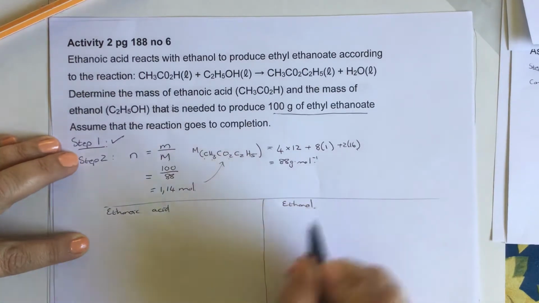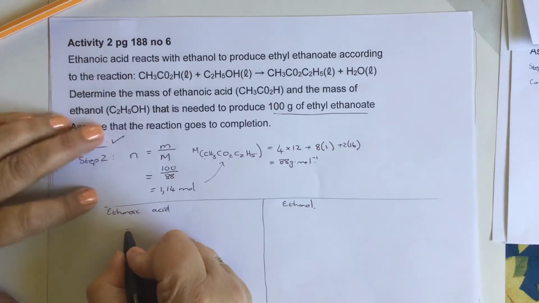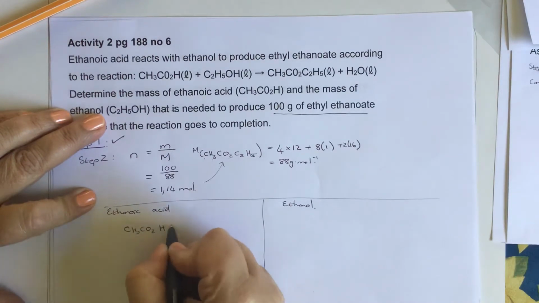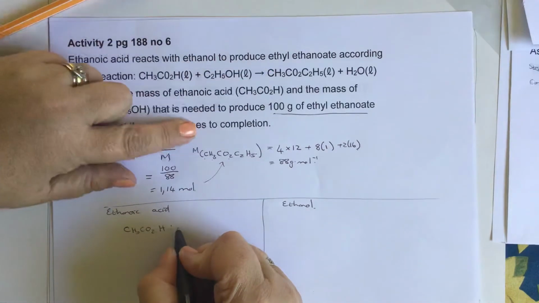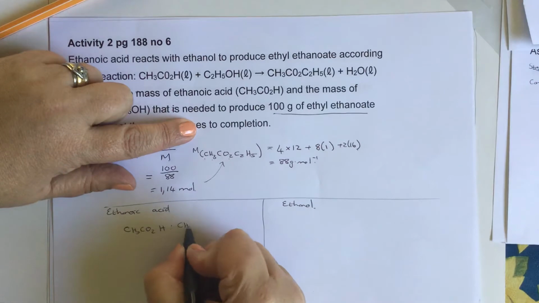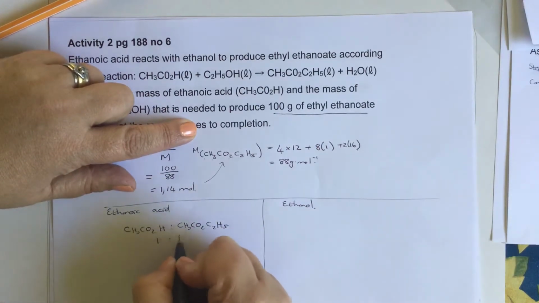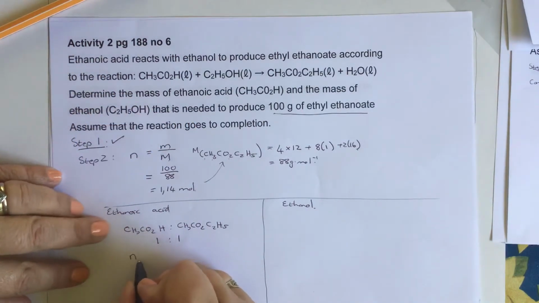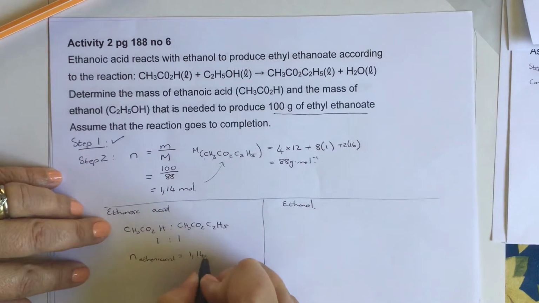Right. So the step for the ethanoic acid, which is CH3CO2H, I put in ratio with my ethyl ethanoate, CH3CO2C2H5, and I see the ratio is 1 to 1, which implies that the number of moles of the ethanoic acid will also be 1,14 mole.